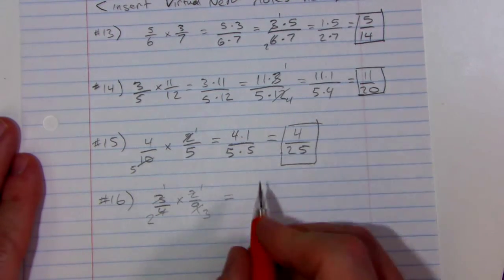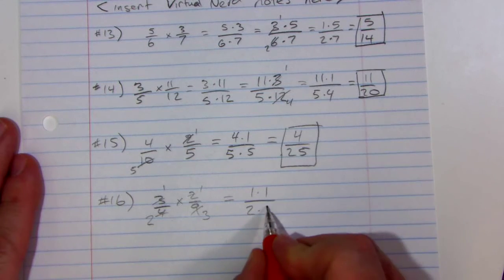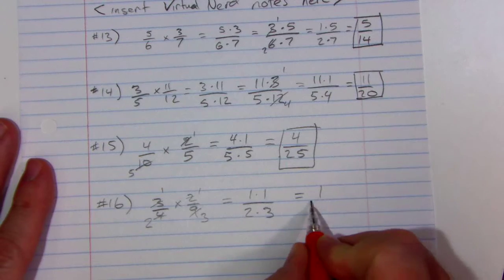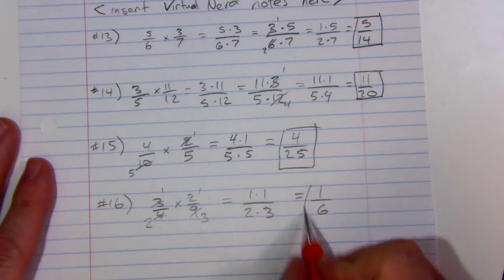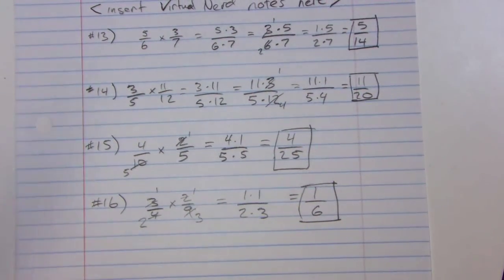So what we're left with is 1 times 1 in the numerator and 2 times 3 in the denominator. Well, 1 times 1 is 1, and 2 times 3 is 6. So 3/4 times 2/9 is 1/6. All right? Remember, this is all because we're able to take advantage of the fact that multiplication is commutative. And again, it's a slightly more advanced technique. It involves some shortcuts. We need to understand the math first before we use those shortcuts. All right?